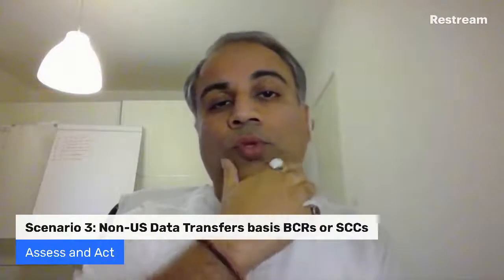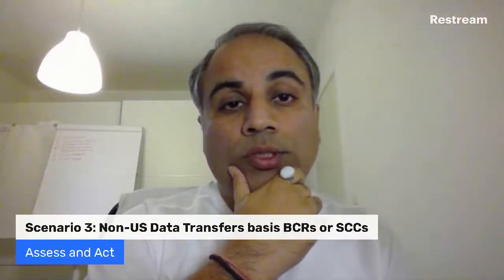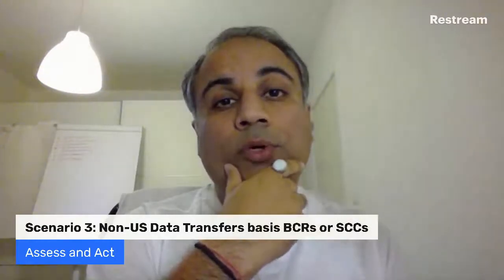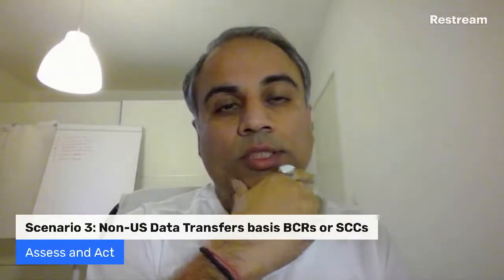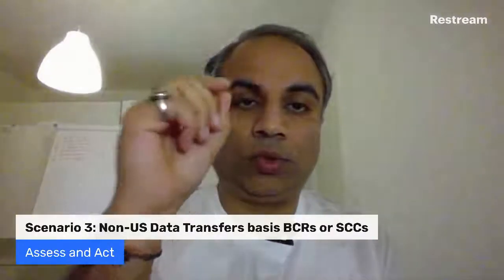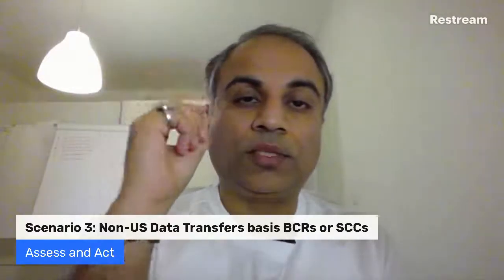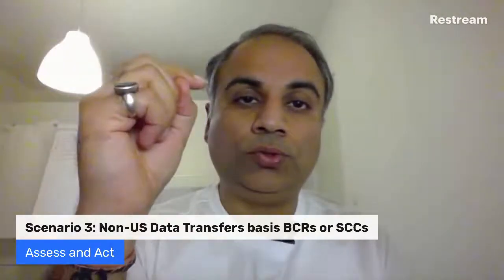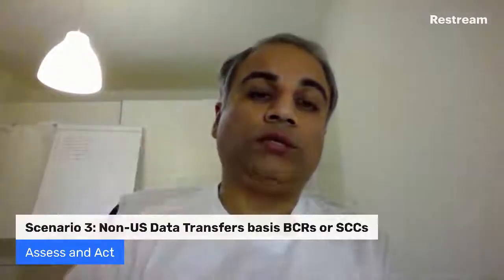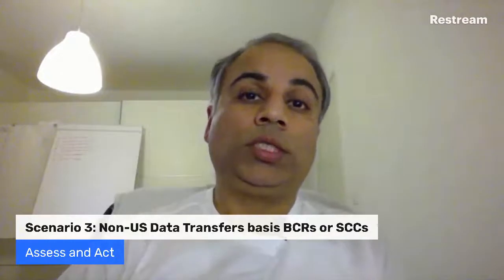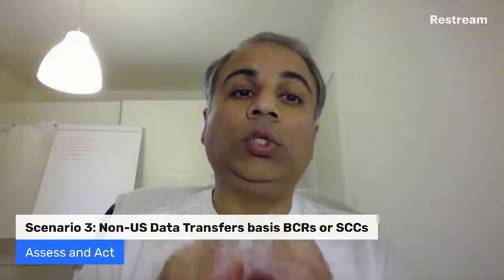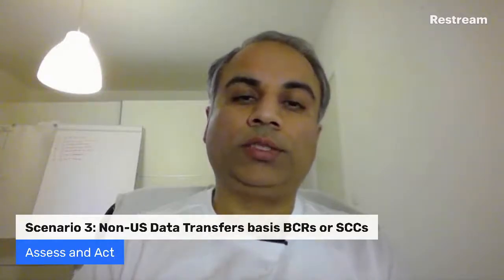Scenario three: you are transferring data to non-US locations that don't offer adequate protection, and you're using binding corporate rules or standard contractual clauses. Yes, you thought Privacy Shield invalidation meant only Privacy Shield related contracts, but the court said when data travels outside of the EU, the data protection standards travel with it. So even if you're transferring data to non-US destinations using standard contractual clauses or binding corporate rules, you still need to take action. So what is the action?